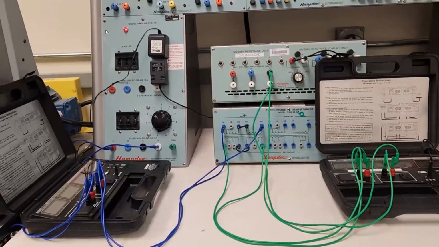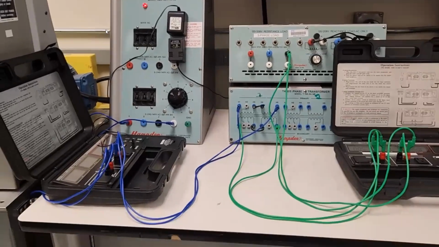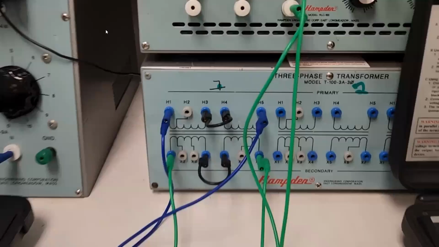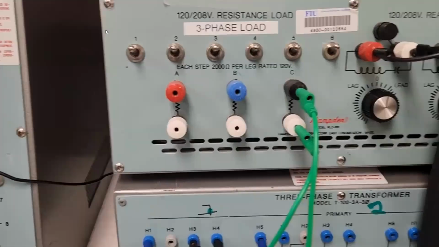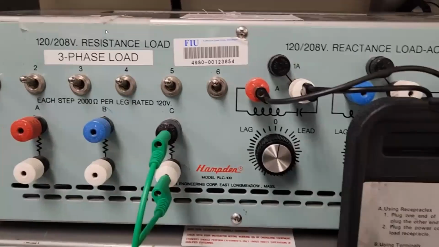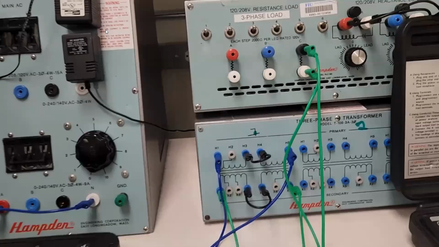We are going to experiment in different steps. Initially, as a load of this transformer, we will use R, and after that we'll use this L. So initially we'll deal with R load for different steps.